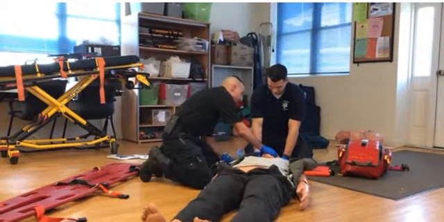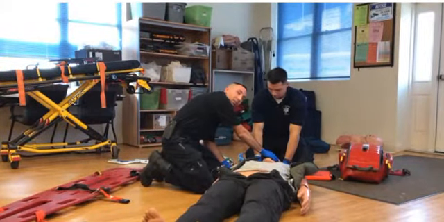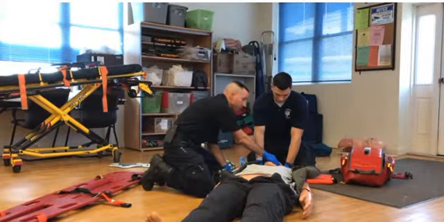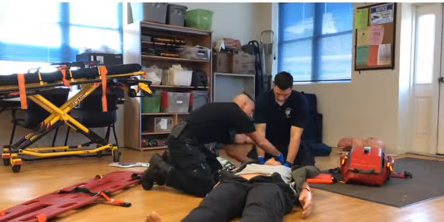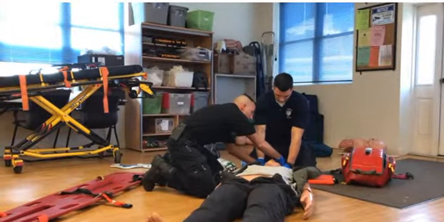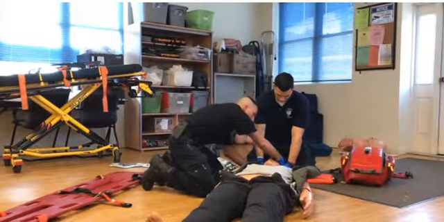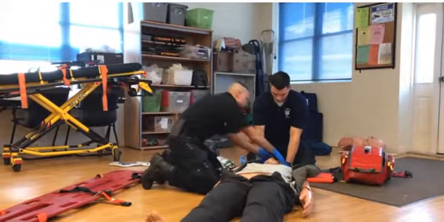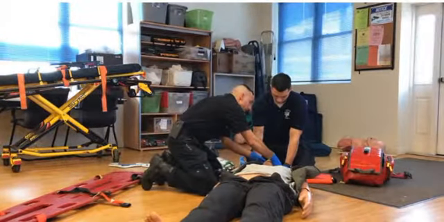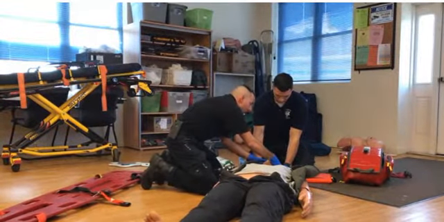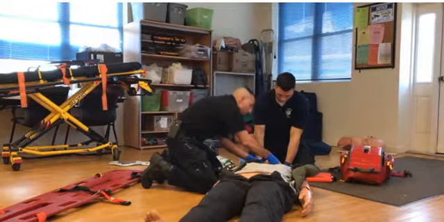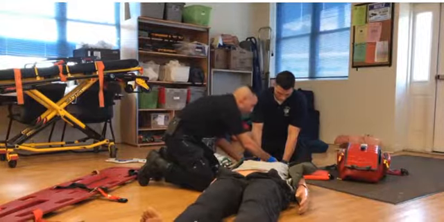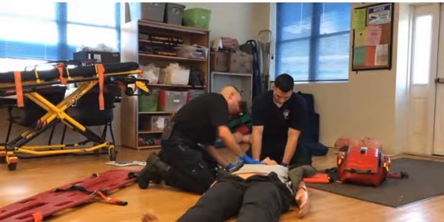Starting with the head, I'm going to check for DCAP-BTLS and crepitation: deformities, contusions, abrasions, punctures and penetrations, burns, tenderness, lacerations, and swelling. So I'm checking the top of the head, front of the head, sides of the head, and the back of the head. Any blood on my gloves? No. I'm going to check around the face, the cheekbones, the nose, the upper lip, the mandible, the sides of the face, and behind the ears for any DCAP-BTLS, crepitation.